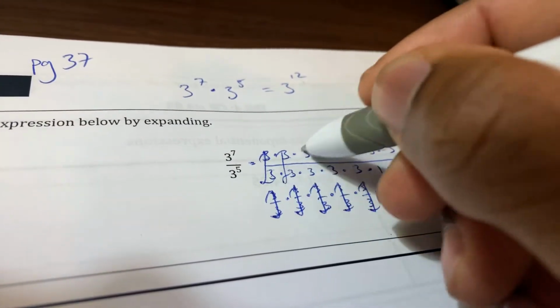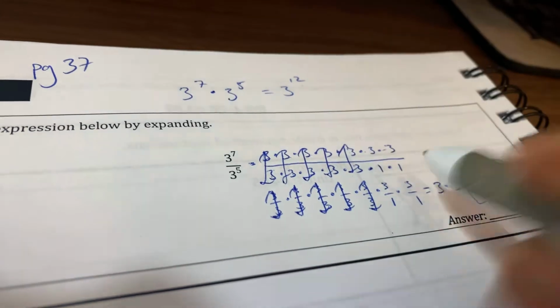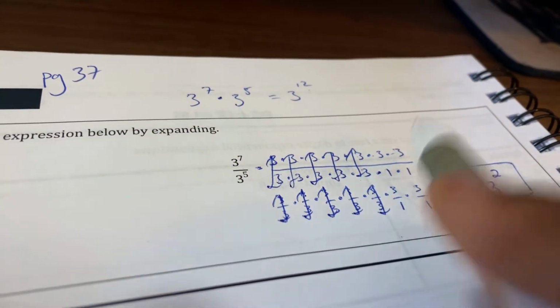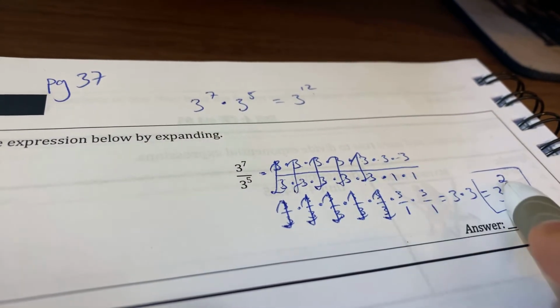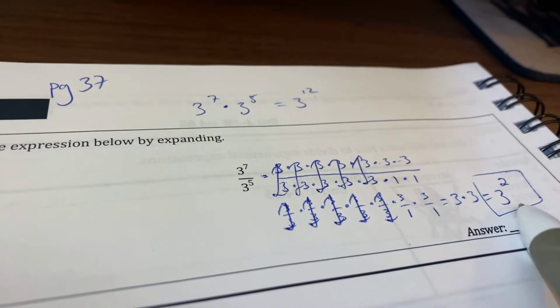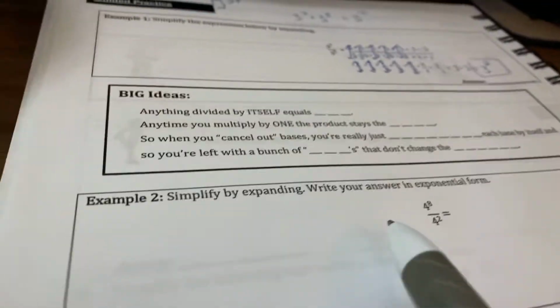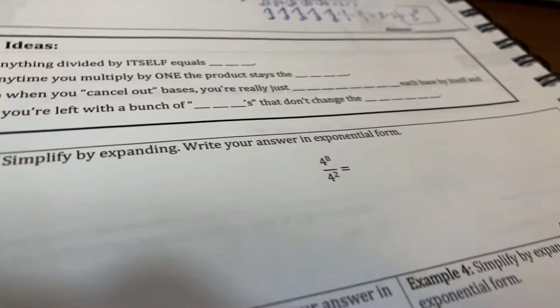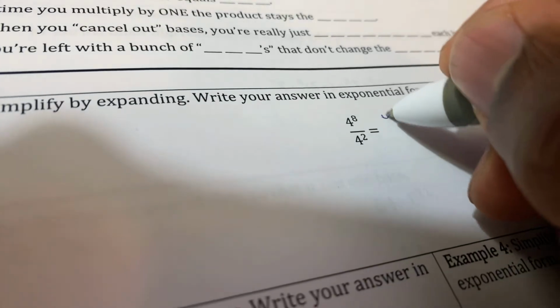When you expand, you get your ones, and then you're left with two 3s in the numerator, 3 to the 2nd power. Now see if you can find a pattern. How did we get 3 to the 2nd power? We're not going to do the vocabulary section just yet. Let's take a look at example 2. Let's expand this very quickly. Go ahead and pause the video and catch up to me.